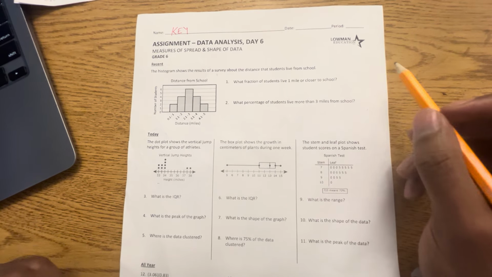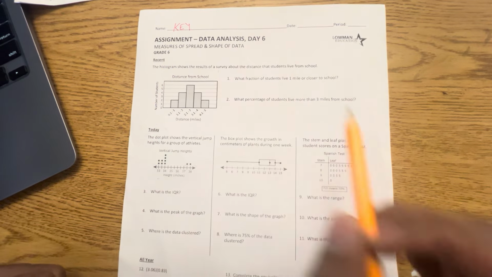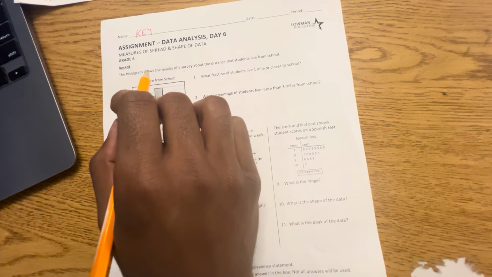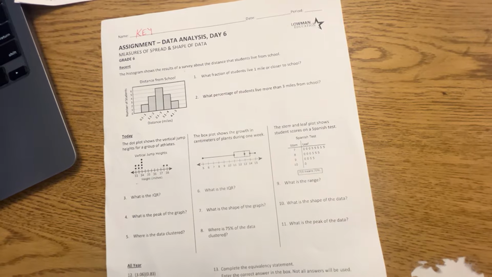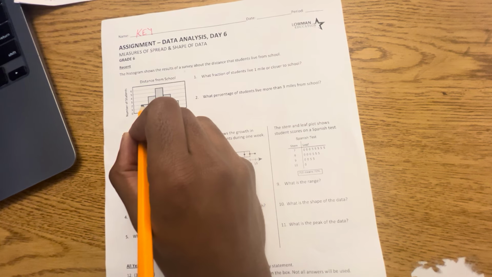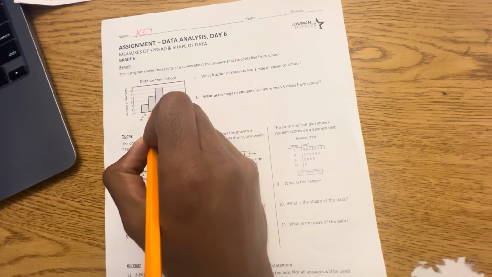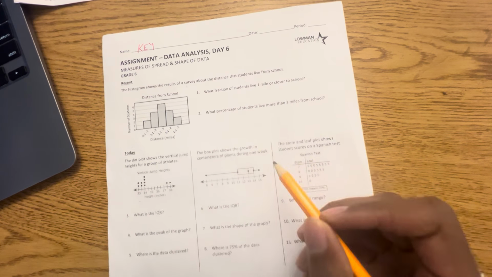Okay, this is the assignment for day 6 on data analysis, measures of spread and the shape of data. I'm just gonna jump right in. The histogram shows the results of a survey about the distance that students live from school. So here we have 2 students live 0.1 to 1 miles. Here I see 4 students live 1.1 miles to 2, and so on and so forth.